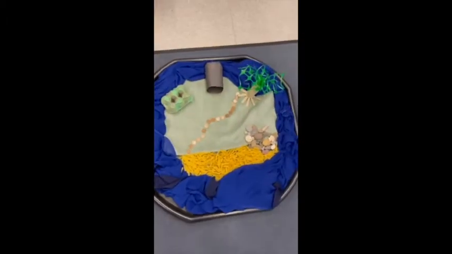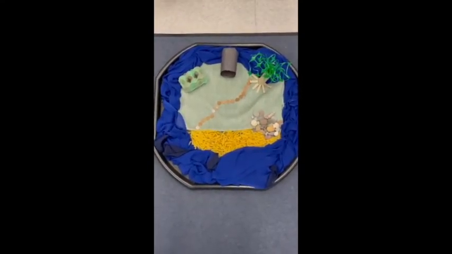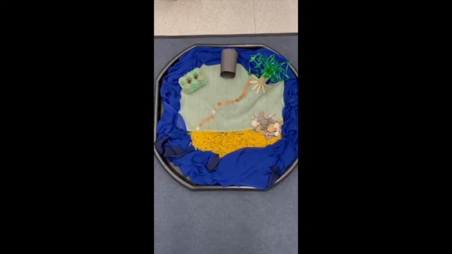Yesterday you should have created a new land inspired by the poem The Owl and the Pussycat. I wonder what you did create. I'm going to share with you what I made in school. So here is the land that I created using everyday resources that I found in the classroom. And I wonder if you can see what it is.